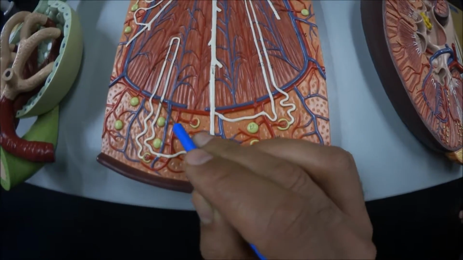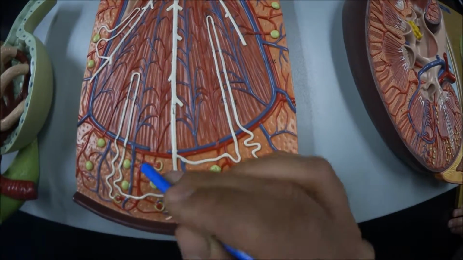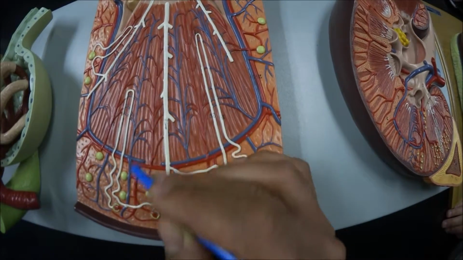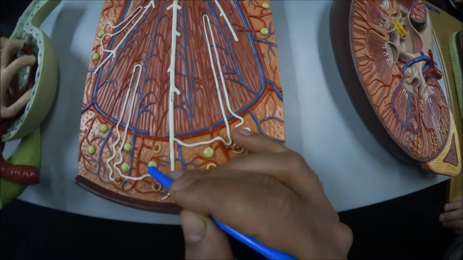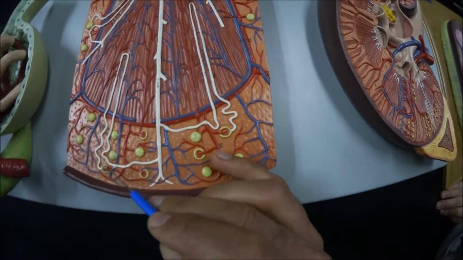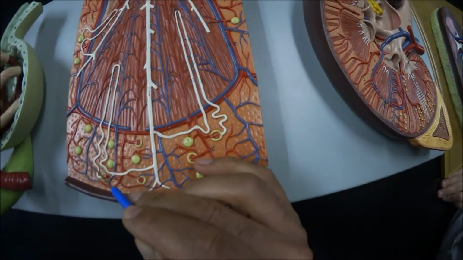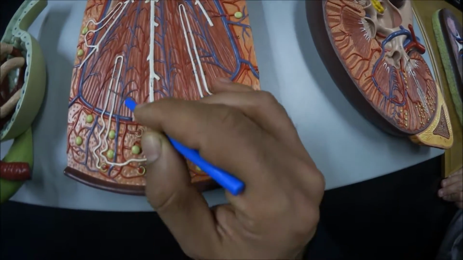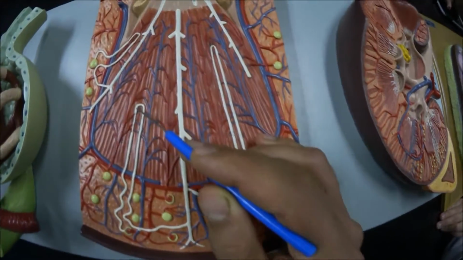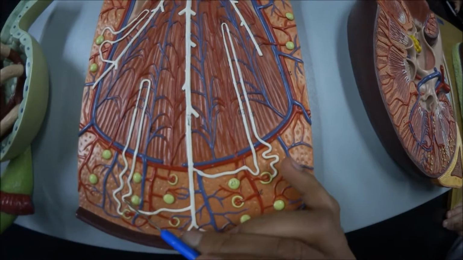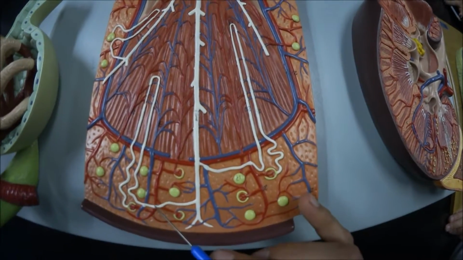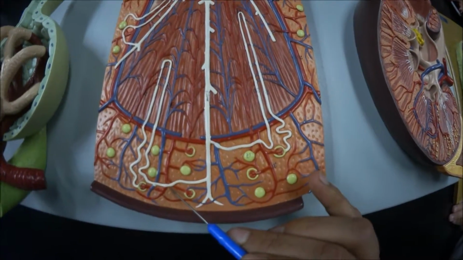Then you go to the loop of Henle. The one that is going down is descending. The one that is going up, ascending. Again, how do you know which is which? Start from the Bowman capsule. The one that is connected to the PCT is the descending. And then it continues to go ascending and connects to the distal convoluted tubule. This is called the distal convoluted tubule.